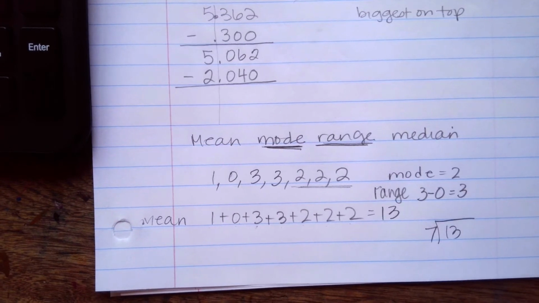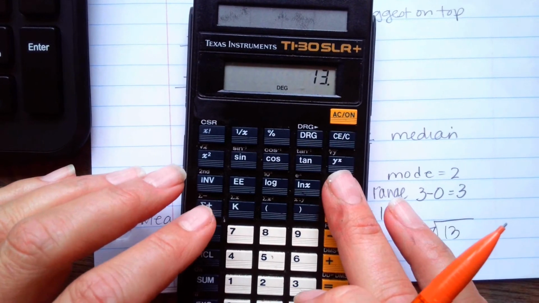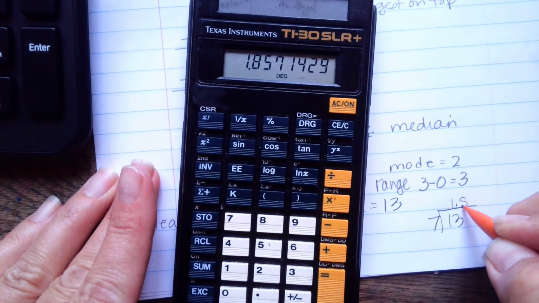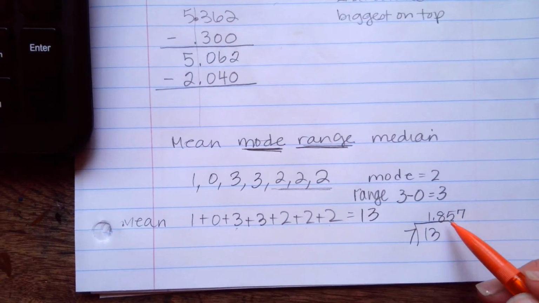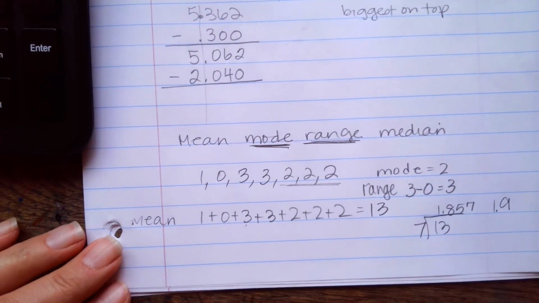And you should probably be able to use a calculator next year for this. So you're just going to do 13 divided by 7. And the answer is 1.857. And we're just going to round it to 1.9. So that is the mean.